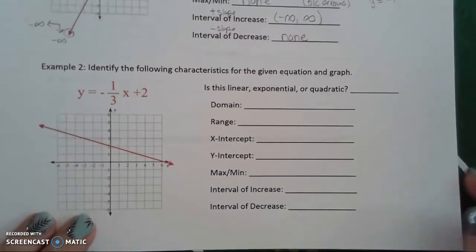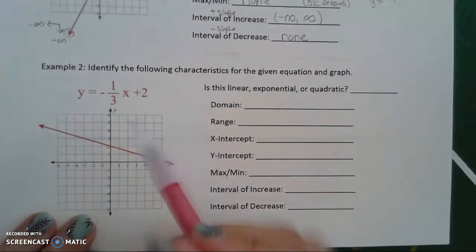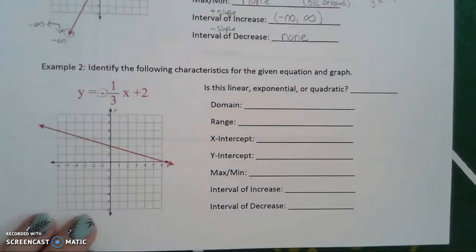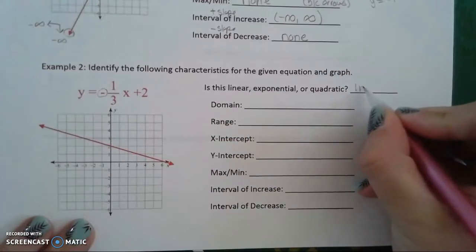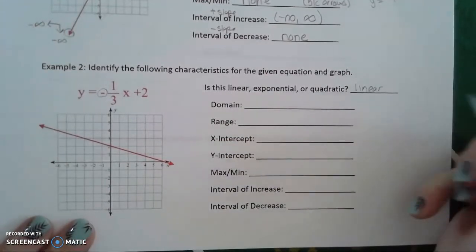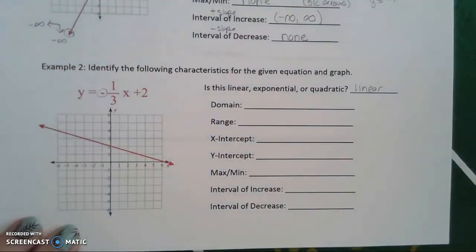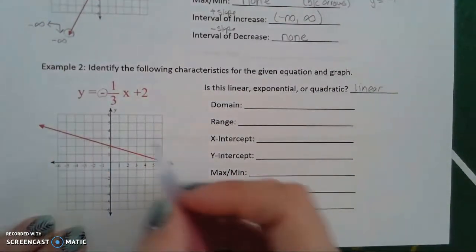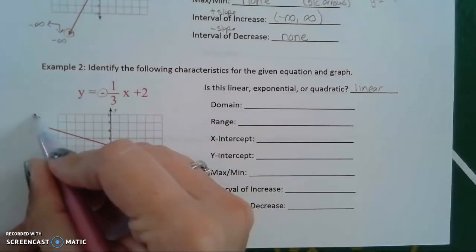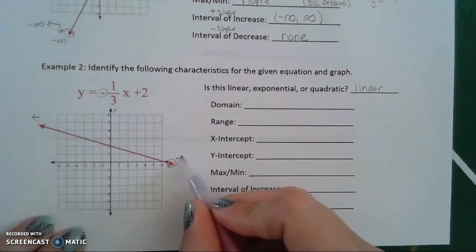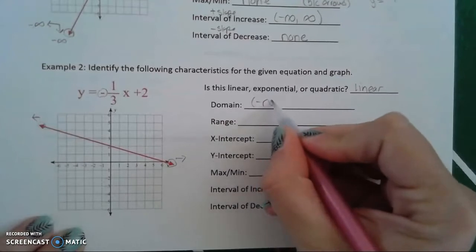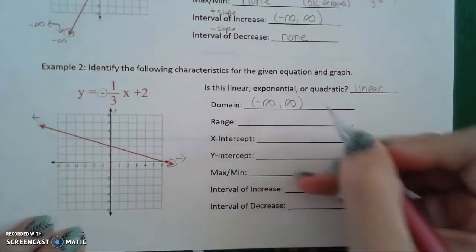Okay? Except this one is going downward. It has a negative slope. Okay? So again, I said this one is another linear, so I'm going to go ahead and put that. This is linear. My domain is forever left to forever right. And I know that because this arrow goes forever left, and this arrow is going to go forever right. So negative infinity to positive infinity.